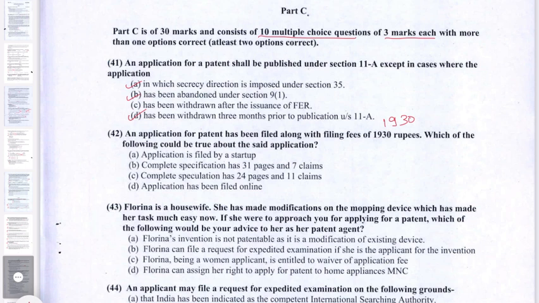So 31 pages, that is 160 rupees extra for one page. So it will not be 1600 plus 160 is not 1930. So it is wrong. Then the next option is complete specification has 24 pages and 11 claims. So for extra claim, they charge 320 rupees extra. So 1600 plus 320 is 1920. So I think this is the correct option here. So option A and C are correct.